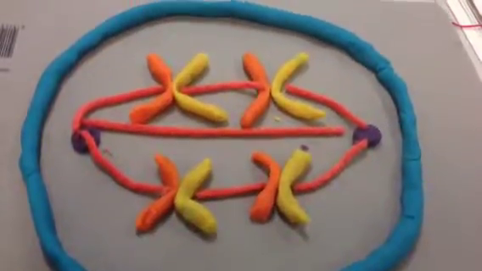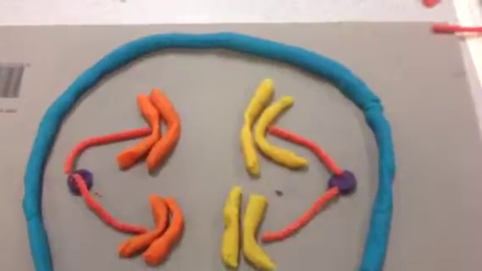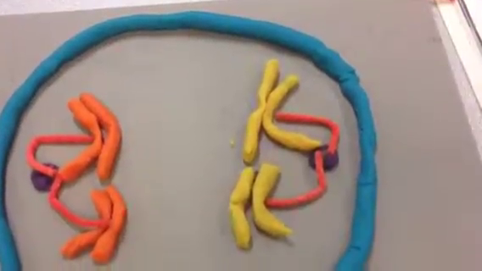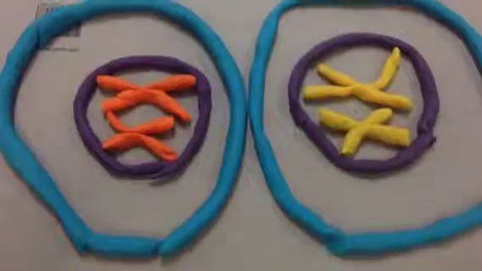The fourth stage is anaphase 1. Spindle fibers pull homologous pairs to opposite poles of the cell to make new haploid cells. Telophase and cytokinesis then occur when the cell splits to make 2 new cells.